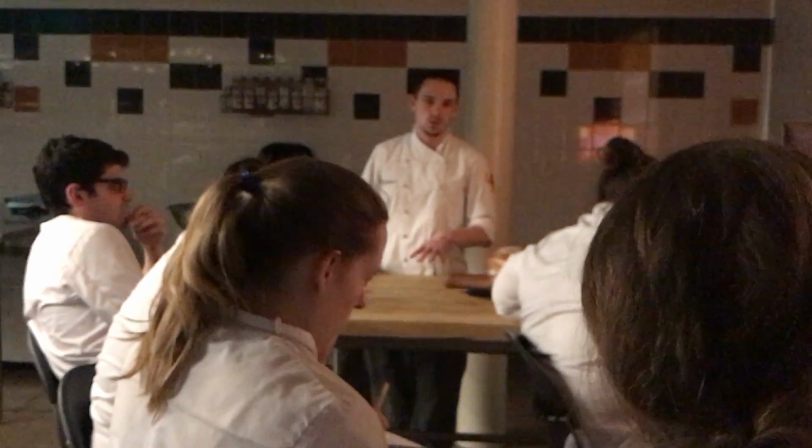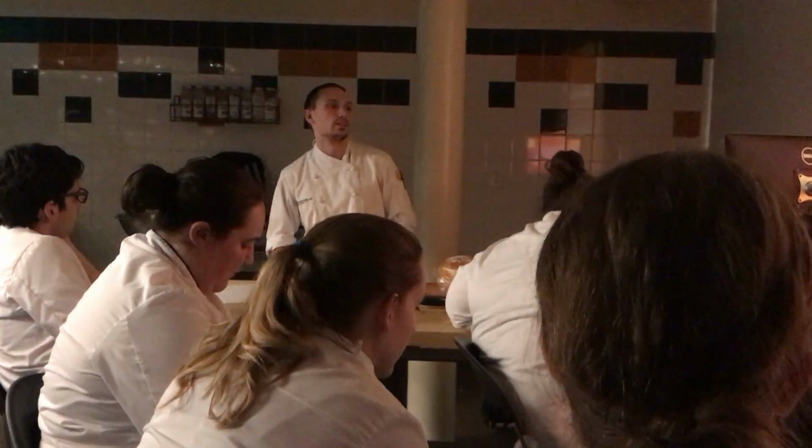Now, for the actual cost percent, whatever you're selling your recipe for, you're going to want to find out how much it's actually costing you percent-wise. Find out if you need to increase the price or decrease it, depending on if it's selling. So you'll take the total recipe cost and divide by the actual selling price.